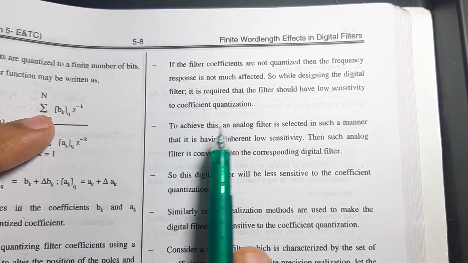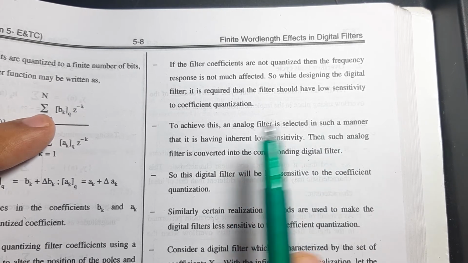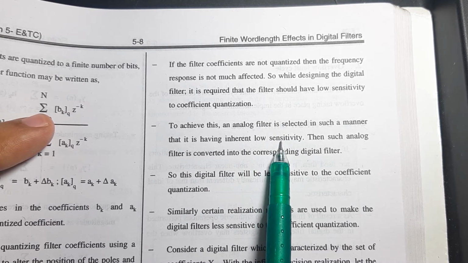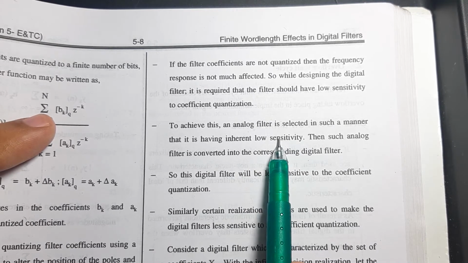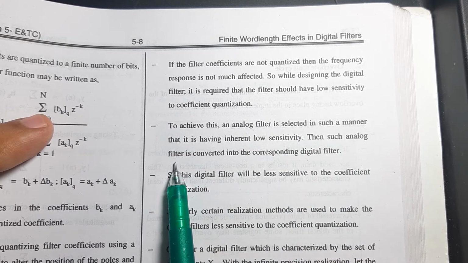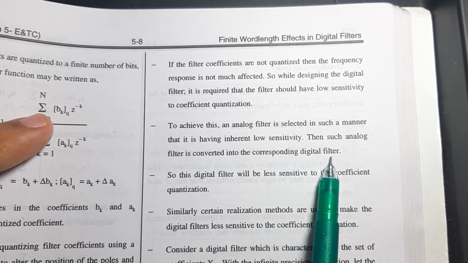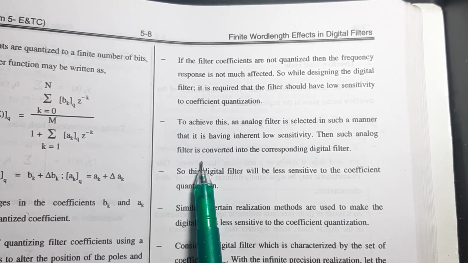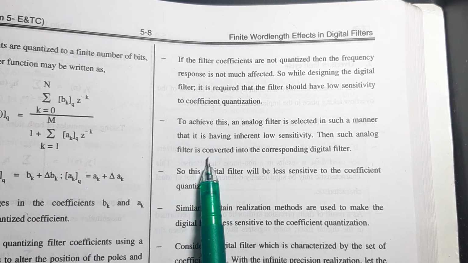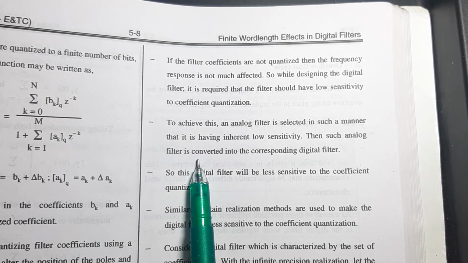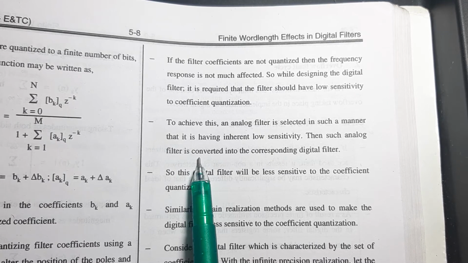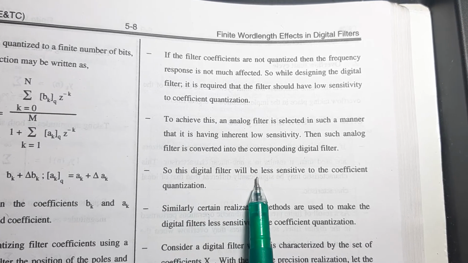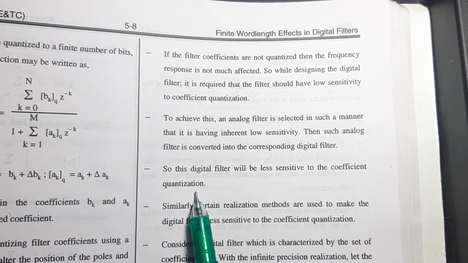Now, to achieve this, an analog filter is selected in such a manner that it has inherent low sensitivity. One of the most important and crucial points over here, please do pay attention. Then such an analog filter is converted into the corresponding digital filter. It is as good as we used to design an IIR filter. First, the analog filter was designed, and then the analog filter was converted into a digital filter. So this digital filter will be less sensitive to the coefficient quantization.